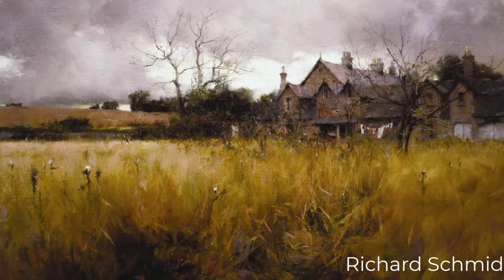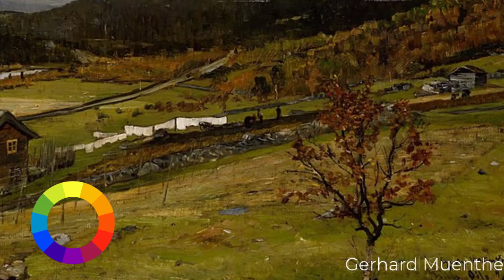Emphasizing the contrast between dark and light values can be very effective at drawing the viewer's eye. There are several other types of contrast to consider. One is the contrast between rough and smooth texture. Another is contrast between colors.